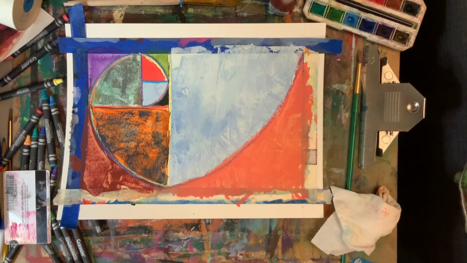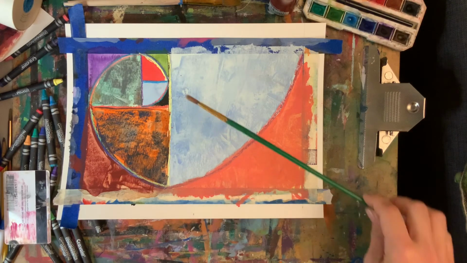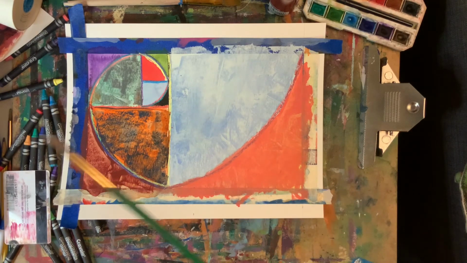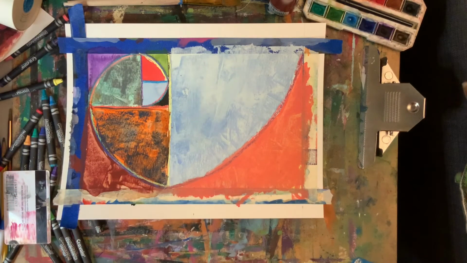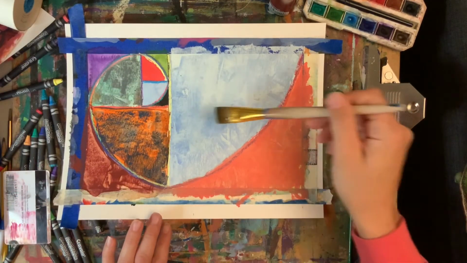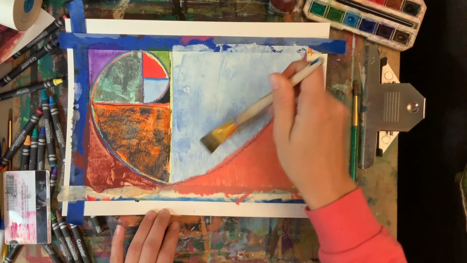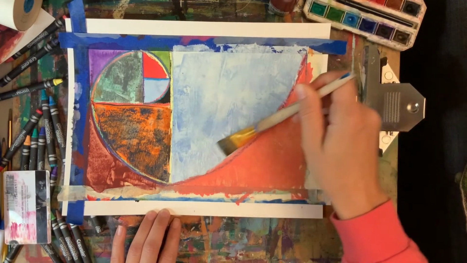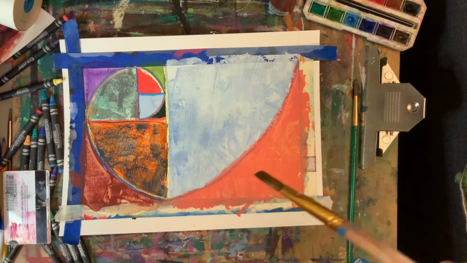Okay, so on this third layer, I think I'm gonna add just a few, maybe just a little bit of watercolor washes on these last ones. And not all of them, but just maybe even just this blue one because it's so light. And I kind of want to see how the watercolor interacts with the blue and the light blue.